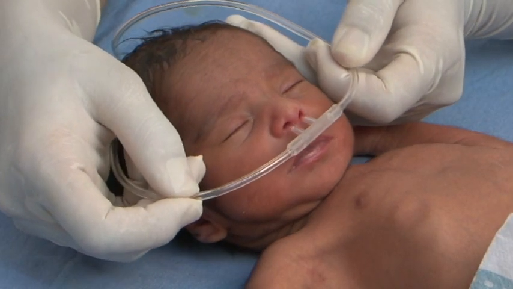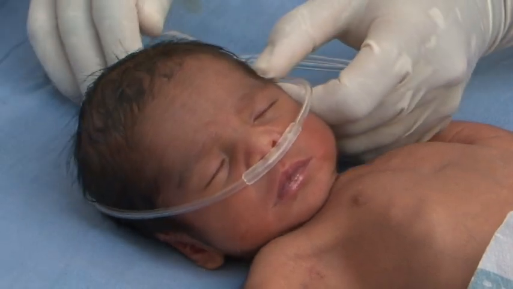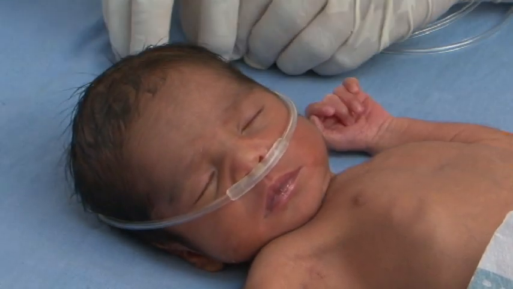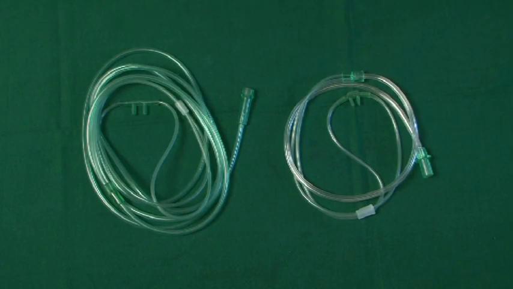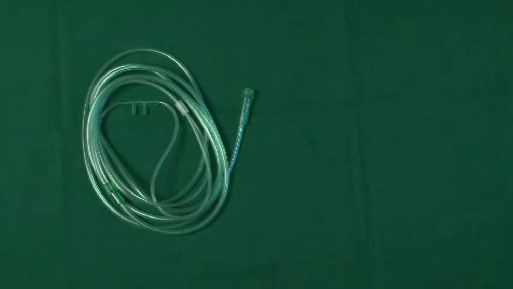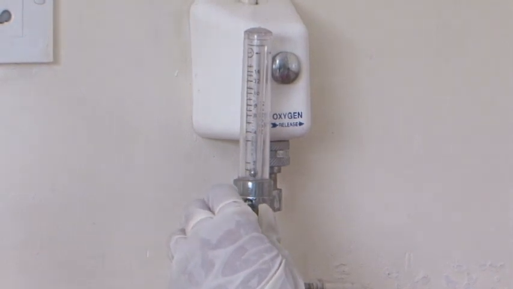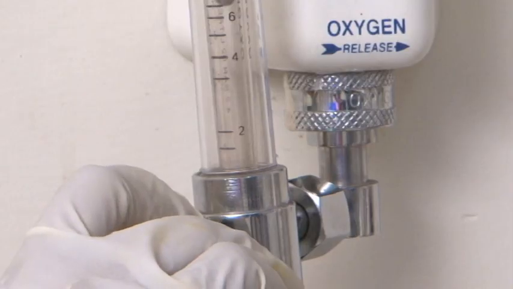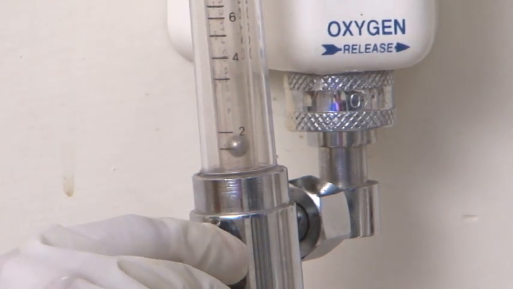Nasal prongs are short tubes inserted into the nostrils. Ensure using the correct size. A flow rate of 0.5 to 1 liter per minute in infants and 1 to 2 liters per minute in an older child.